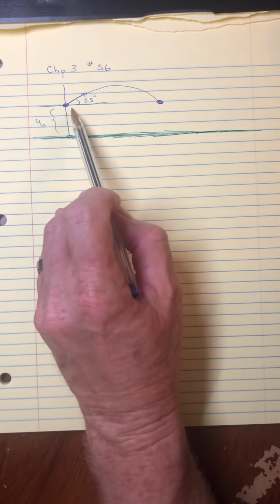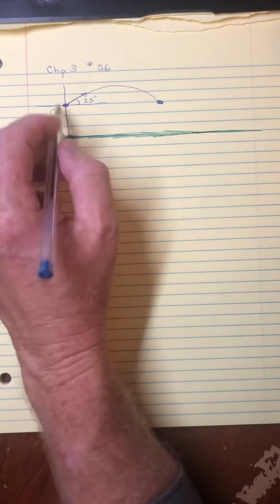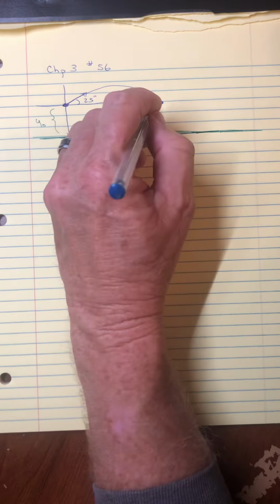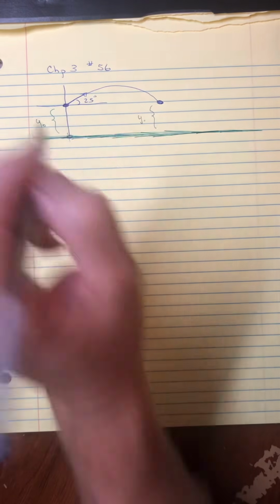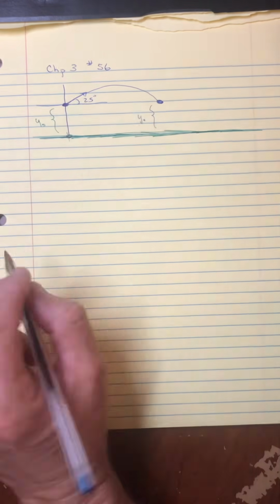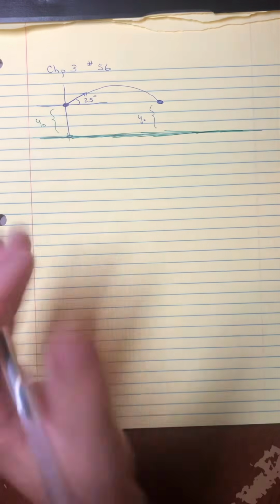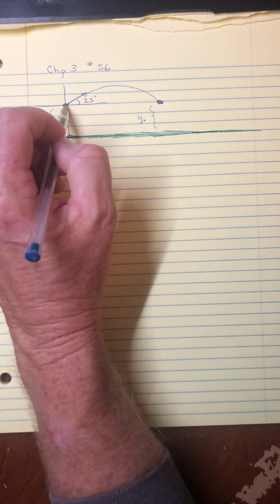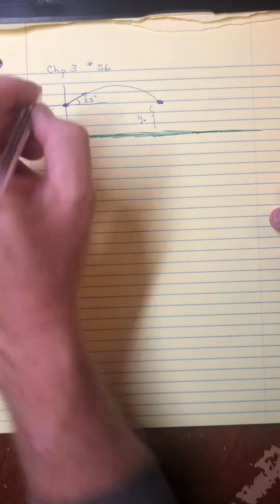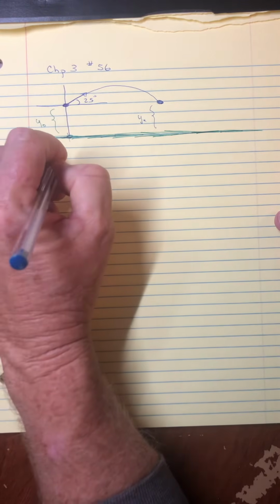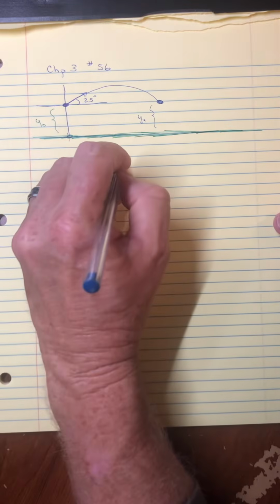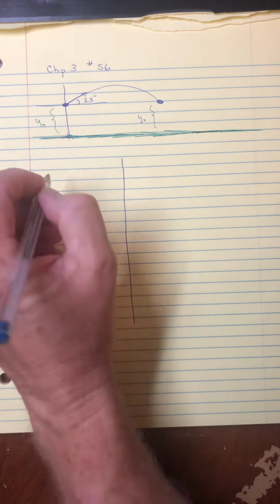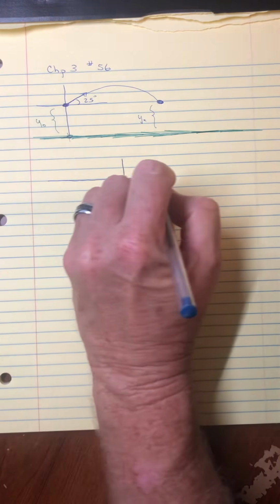So with that in mind, you can see that if you pick the origin as the ground, you would say it landed at the same unknown height. And they'll end up canceling off on your equations. For me, I'm going to put the origin where the football is launched. So I'm going to say that the initial, and so maybe I'll just make my two columns like I keep encouraging you.